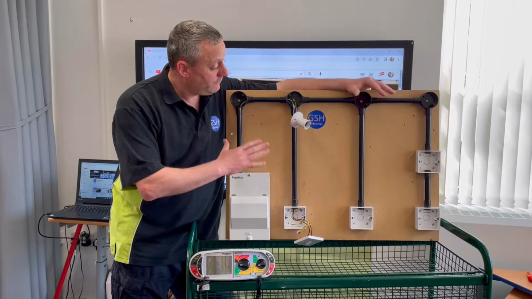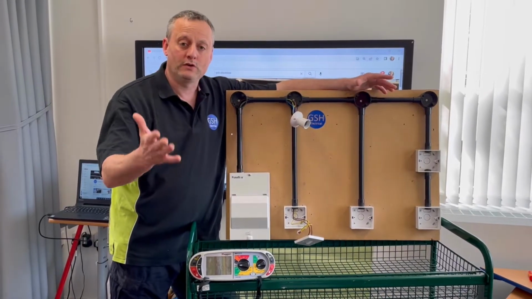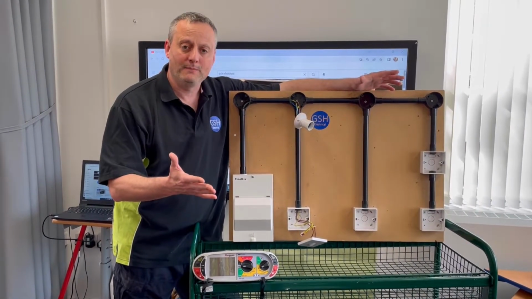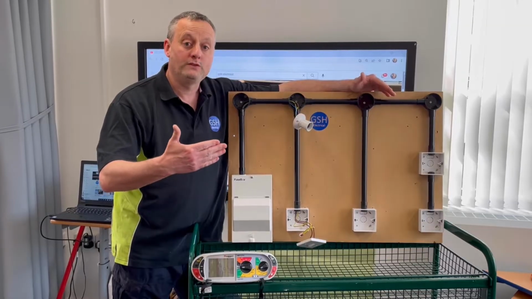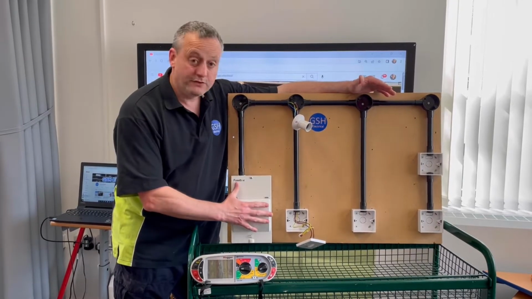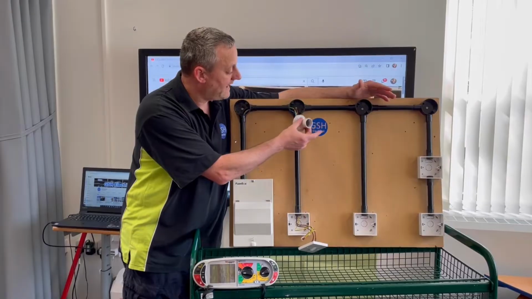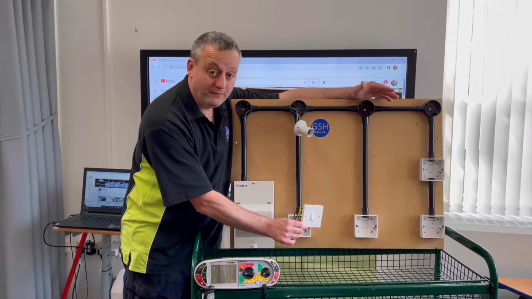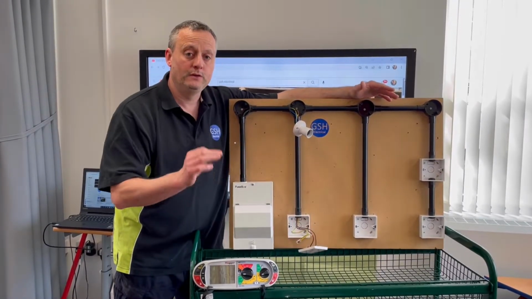So in another video, I talked about the rig and whether you wanted to build one at college or at home and all the parts that make up that rig. And then we went on to wire this one-way lighting circuit. So from the consumer unit, we've got this office number 1, say, lighting point here, controlled by this switch here, using that conduit looping method.